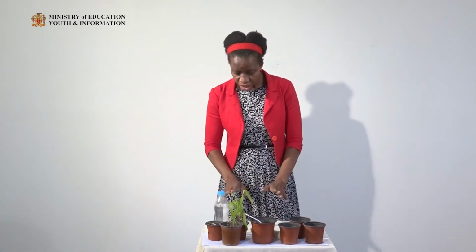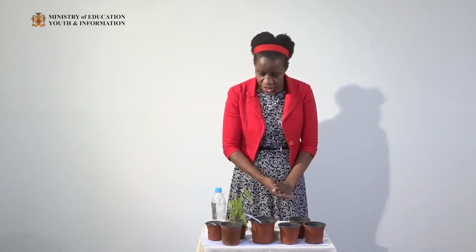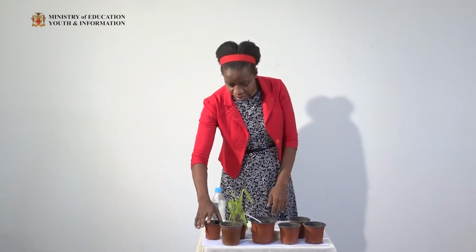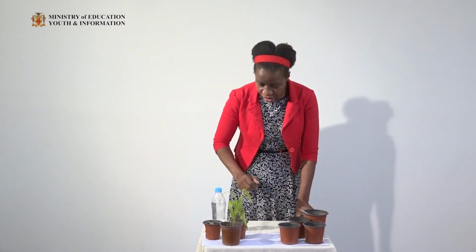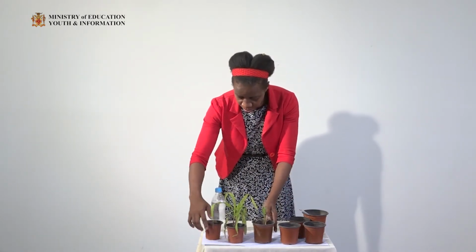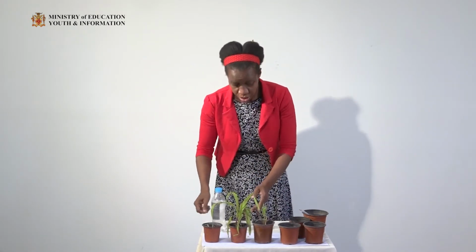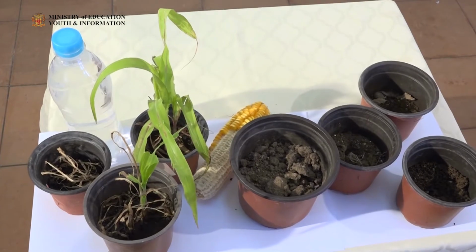Now, I would have already gone ahead and planted some of my seeds using the same method that we outlined earlier. I planted corn seeds in 3 different containers. Can you see them? Yes? Same corn that we're using here, same soil.